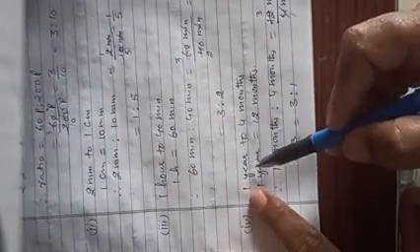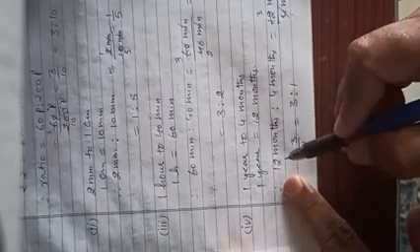Now let us take the fourth part of this question, 1 year to 4 months. Now there are 12 months in a year. So 12 months ratio 4 months will be 12 months upon 4 months. Cancel out and you will get 3 upon 1, that is 3:1.